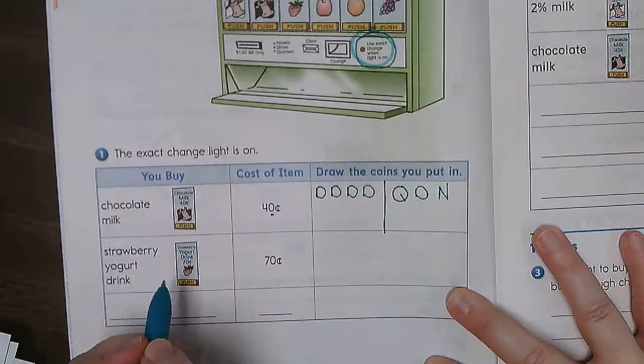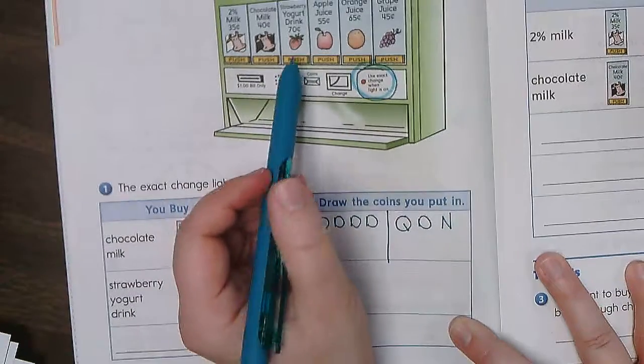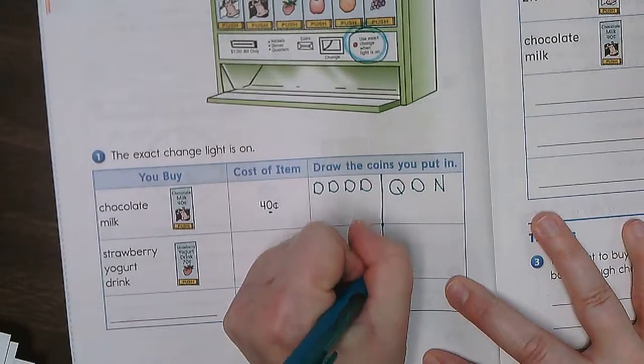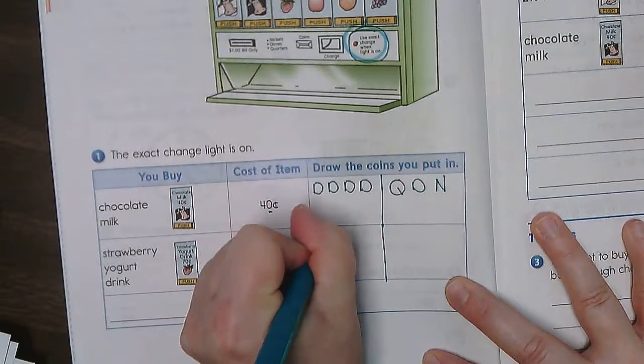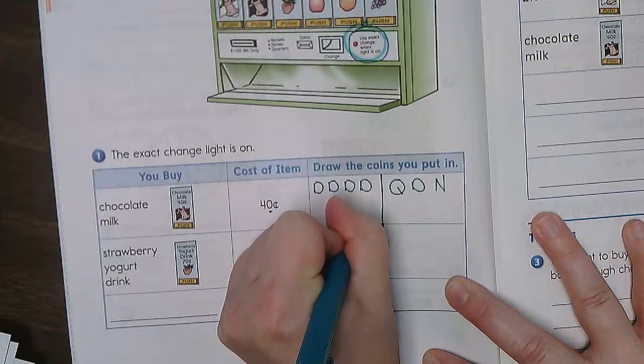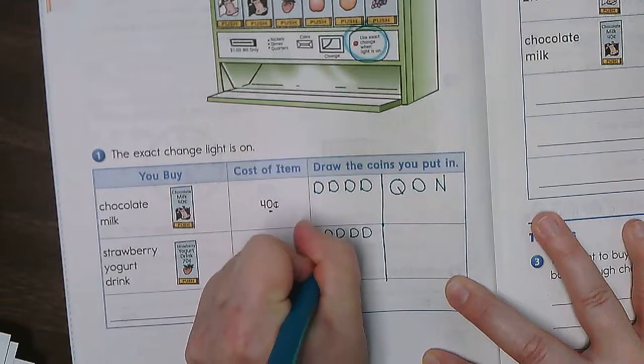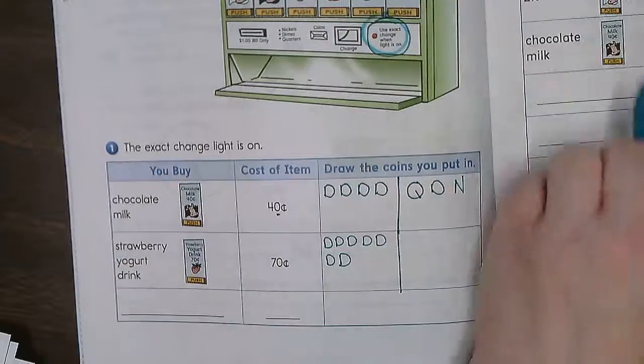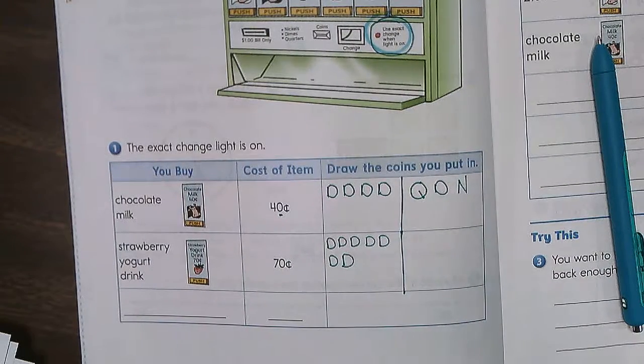All right, I would like the strawberry yogurt drink. That's a great way to start my day. It's 70 cents. Once again, I could start it by just going 10, 20, 30, 40, 50, 60, 70. Now, I could also do it with my quarters.